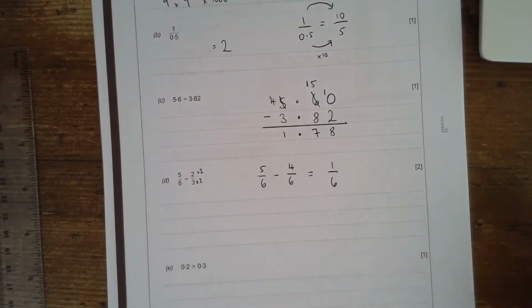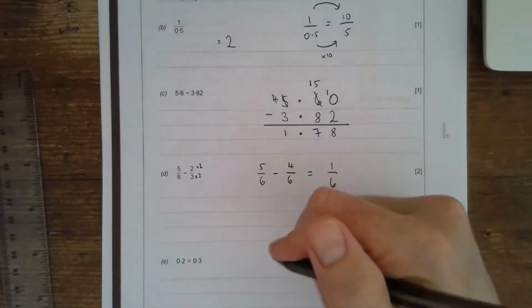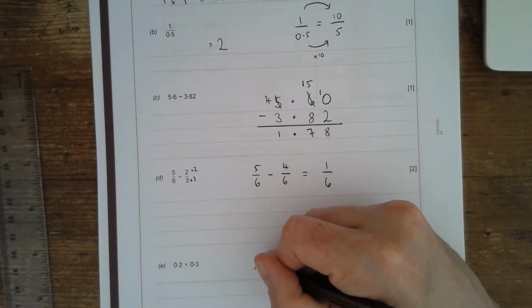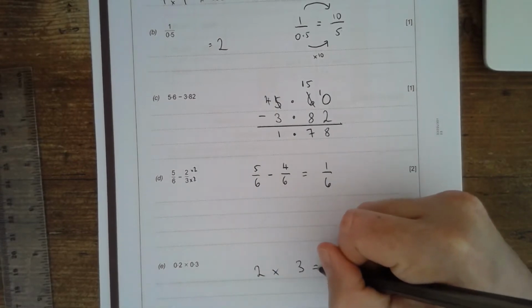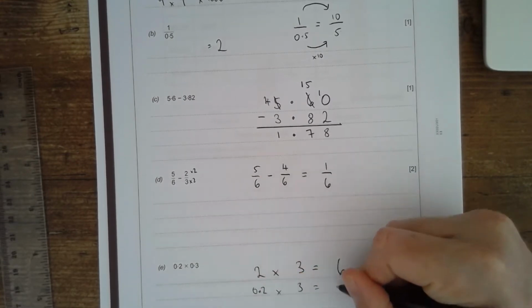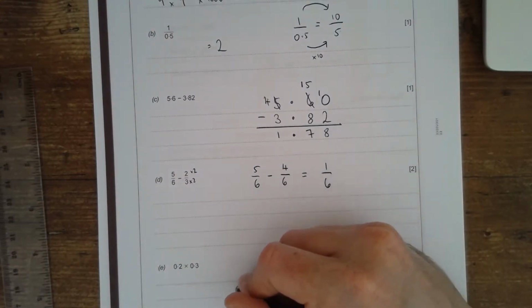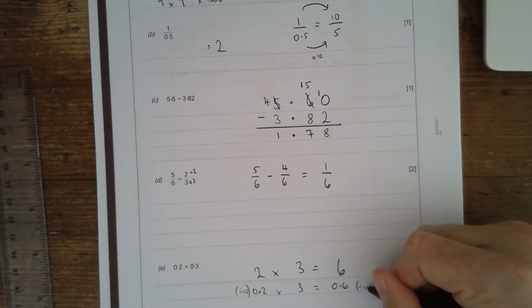And then 0.2 times 0.3, again, really commonly answered wrong here. People say it's 0.6. It's not. It's going to be based on 6. If we write down here 2 times by 3, that is 6. If I divided that by 10 to get 0.2 times 3, that is what would be 0.6. And that's because I've divided this side by 10, so it means I have to divide this side by 10.